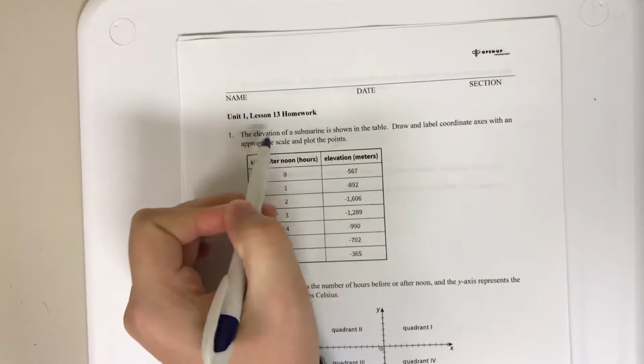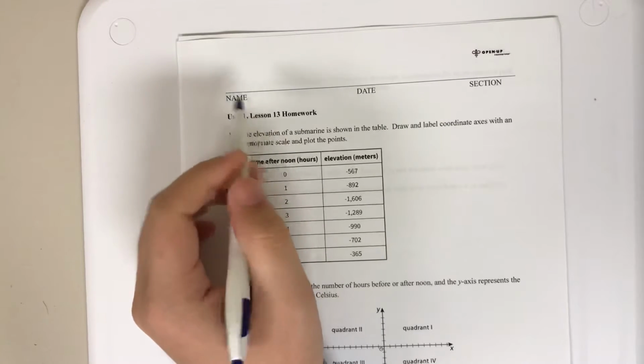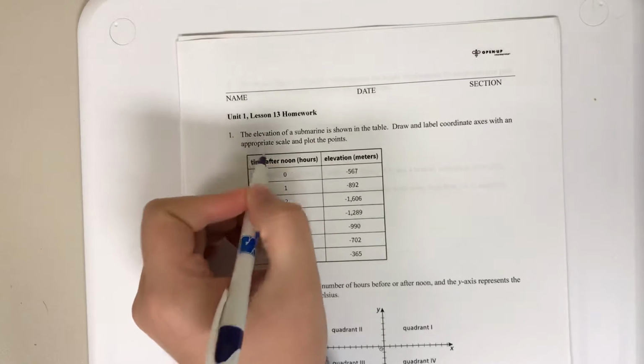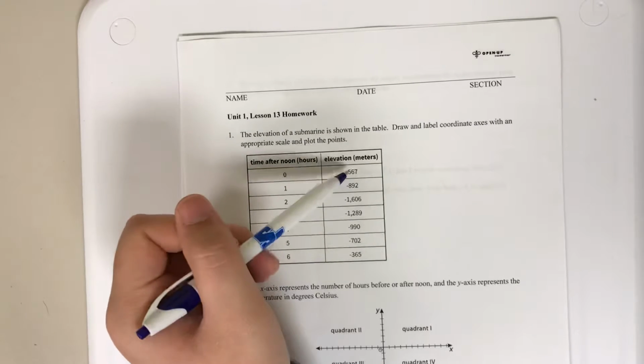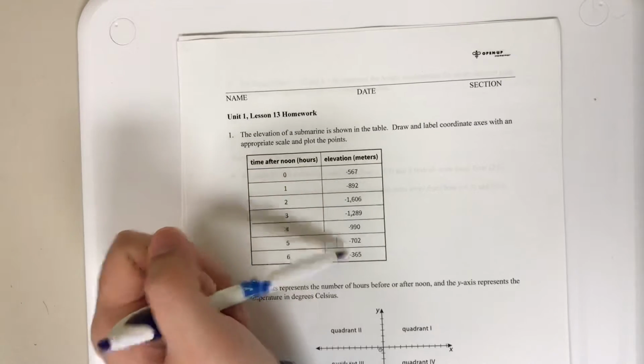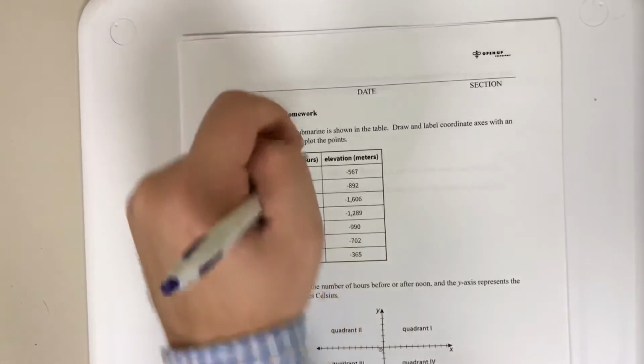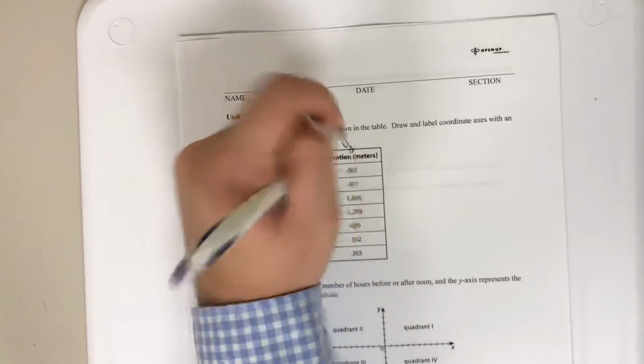So number 1 says the elevation of a submarine is shown in the table. Draw and label coordinates with the appropriate scale and plot the points. Well, first I'm going to look at my table, right? I noticed that my table has some pretty large numbers in it, and it has some time. So this is my X, this is my Y, right?